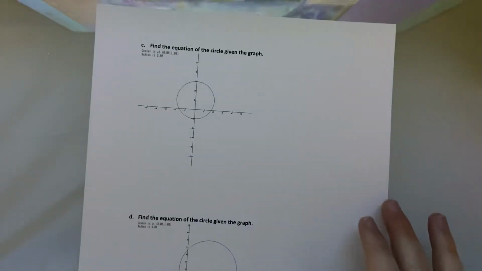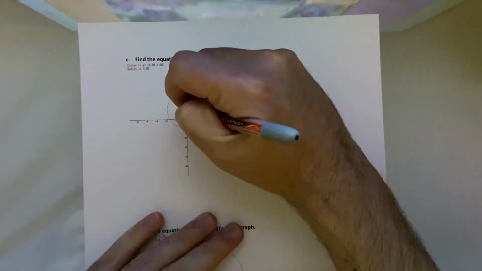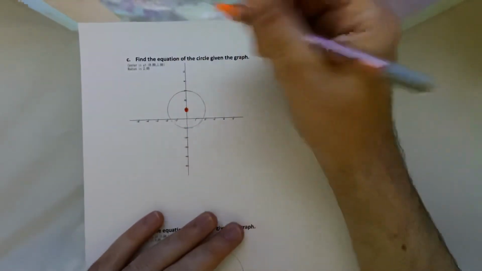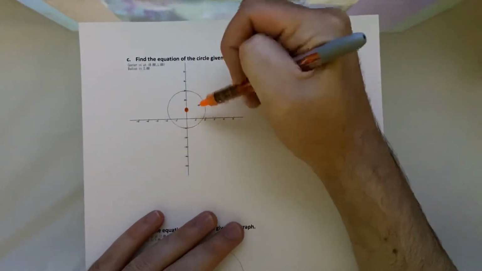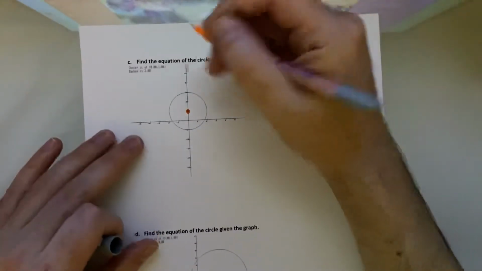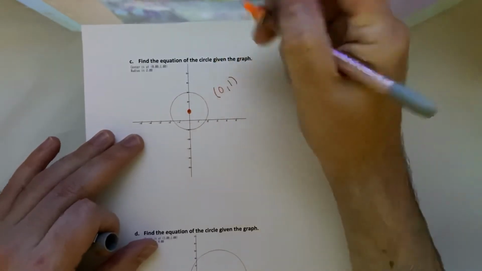Okay, so what if you have a circle and you want to go back to the equation? The hardest part is to find the center, but you can roughly find the center by finding the middle point of the top of the circle and the sides of the circle. So it's about there, which is the point (0, 1).